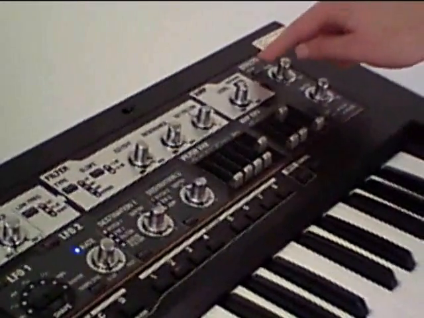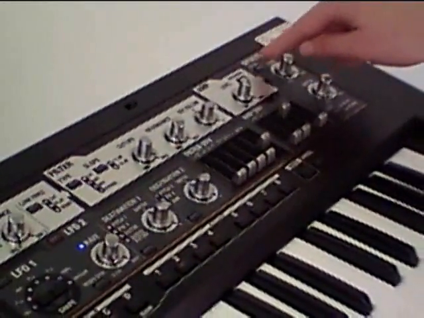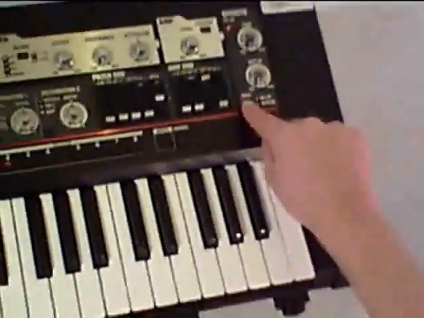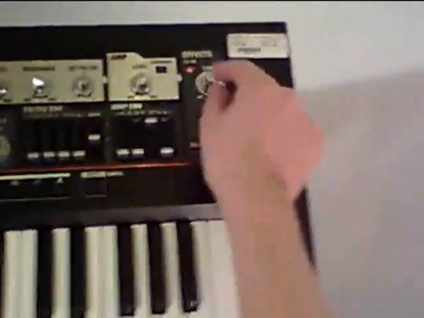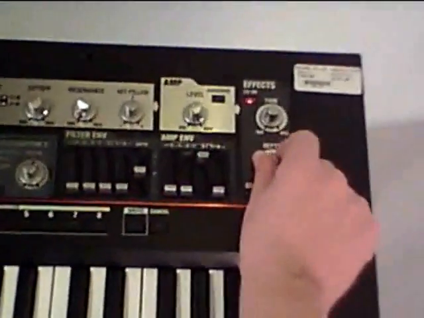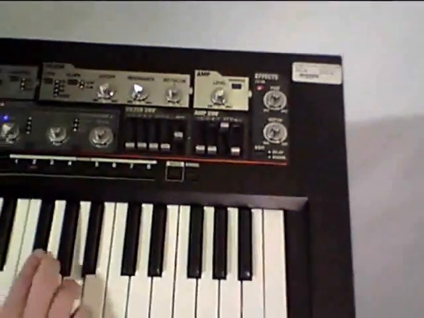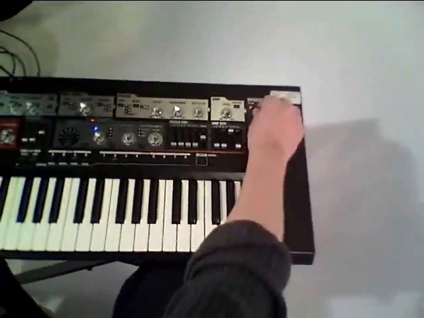And then there's a built-in effects section where I have delay and reverb. You can turn the effects on and go to edit the delay. And I'm going to set the time in the middle, I'm going to set the depth in the middle, and just see what it sounds like. So it adds some delay to my sound.